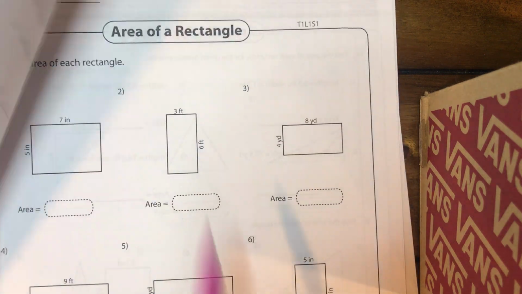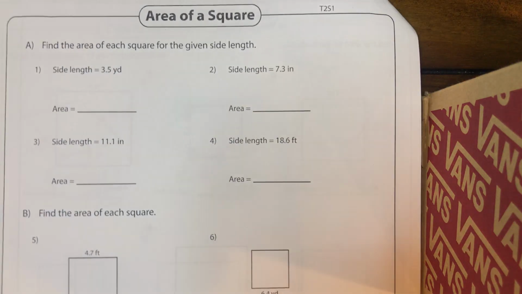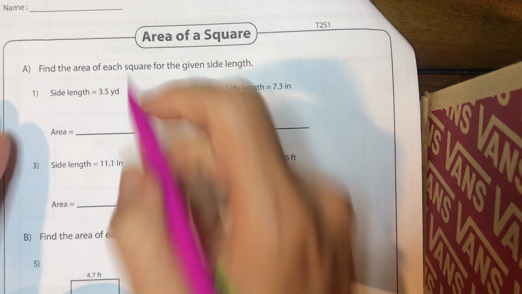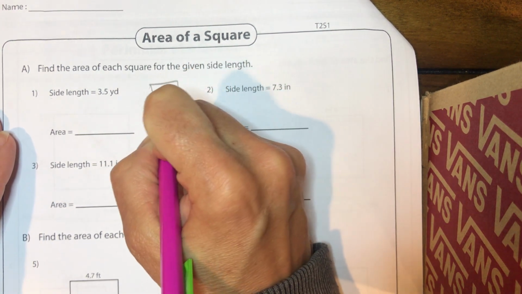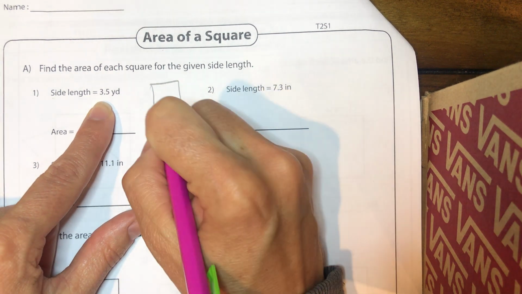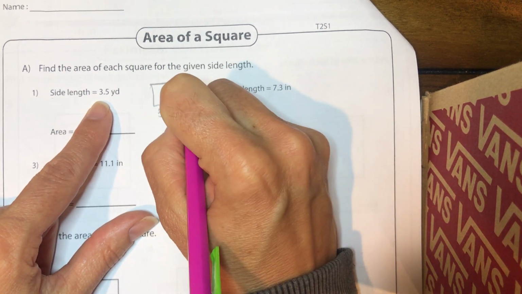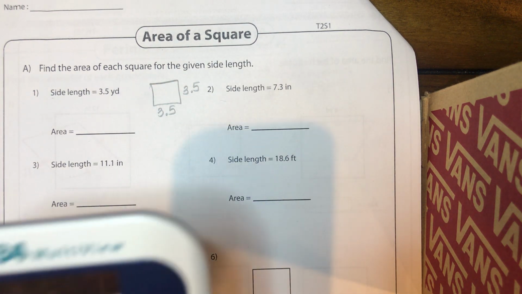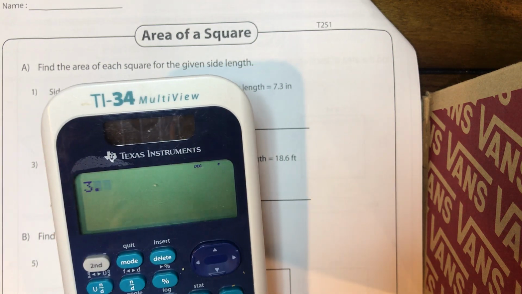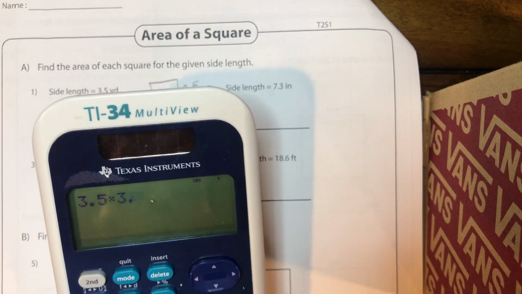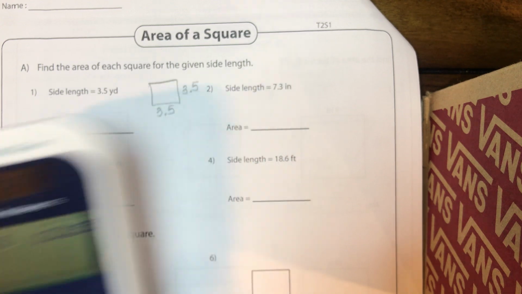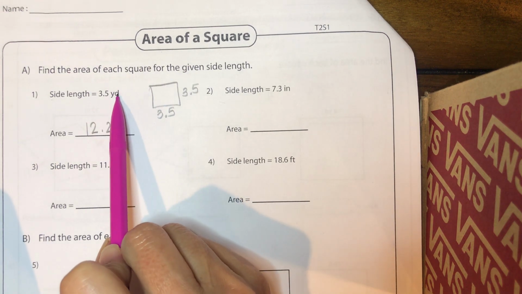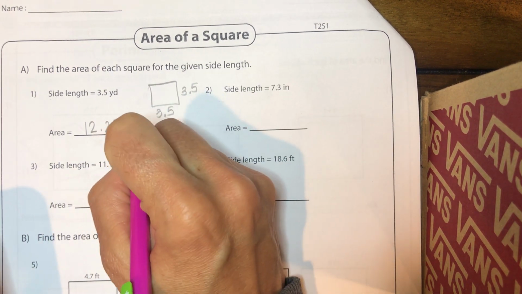If you look at page 4, notice 1, 2, 3, and 4 don't give us a picture, but it's easy. We can draw a picture. Draw yourself a square. One of the side lengths is 3.5. The other one is 3.5. And since this page has some decimals, you'll want to use your calculator or your phone as a calculator. 3.5 times 3.5 is 12.25. So 12.25, and take a look, my units are yards squared.